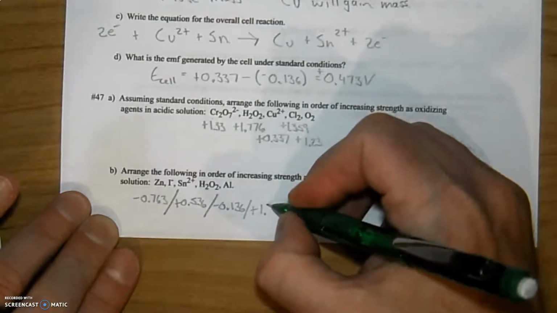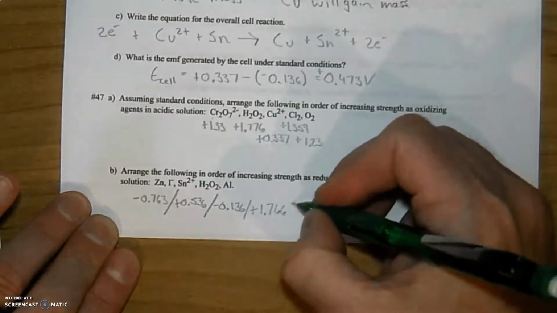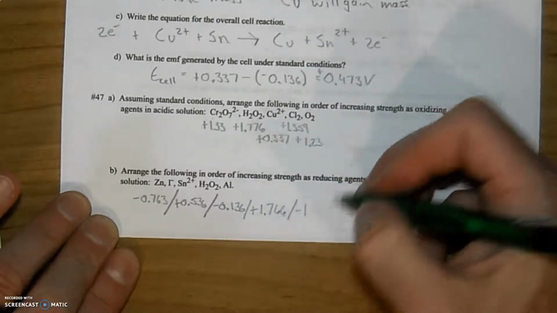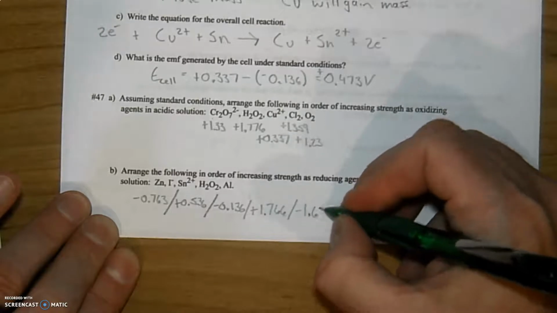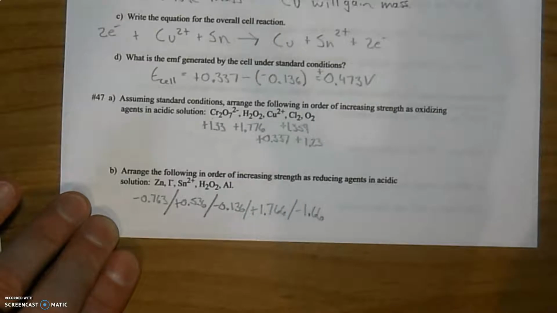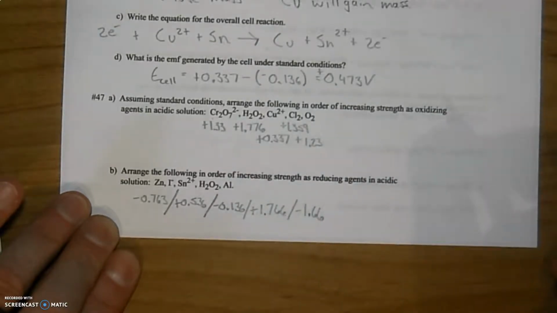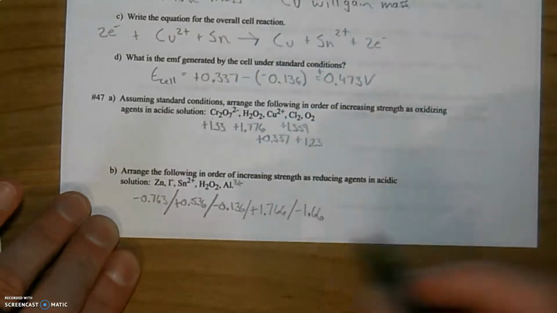For hydrogen peroxide, we already had this, 1.776, that's positive. And for aluminum 3+, I believe, it's negative 1.66. I believe it's supposed to be aluminum. Maybe it's just aluminum metal. No, it should be aluminum 3+, 1.66. So we'll put in here 3+. Its ability to gain electrons.